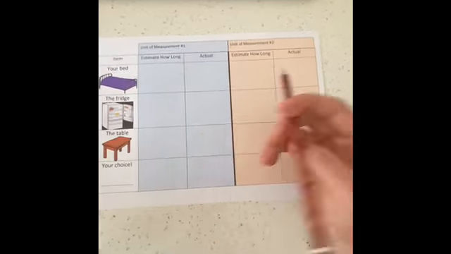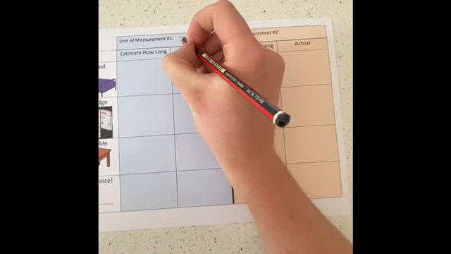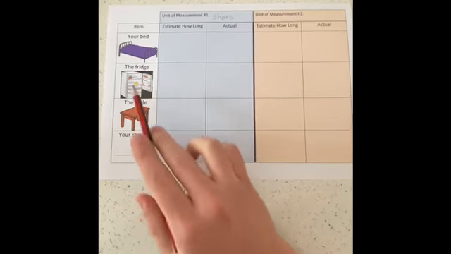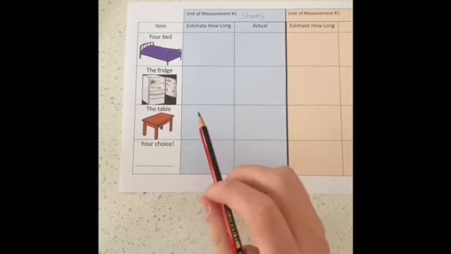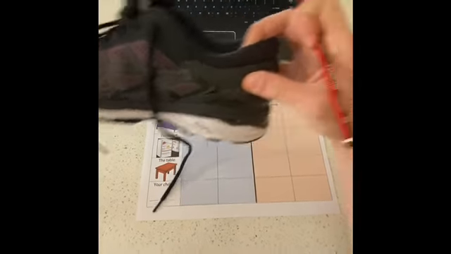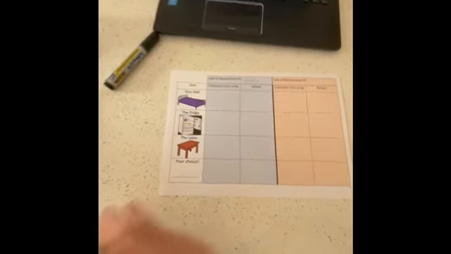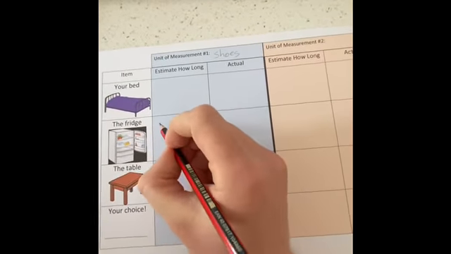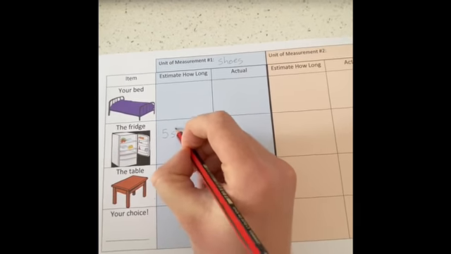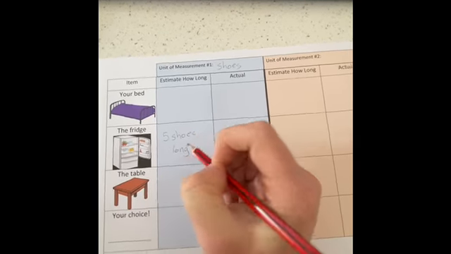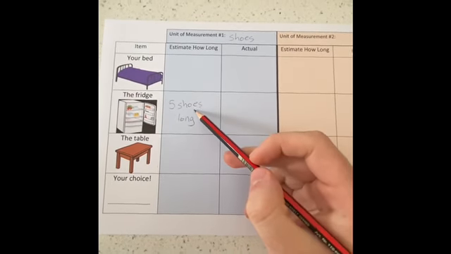So my first unit of measurement I'm going to do is going to be shoes. So I'm going to write that up here. And for example, I'm going to do the fridge. I'm going to see how long my fridge is. I estimate. So what I'm going to do is I'm going to get my shoe, have a look at it. It's not too bad. So how long do I think my fridge is going to be in shoes? I think it might be 5 shoes long. And making sure that I am writing the unit of measurement after.